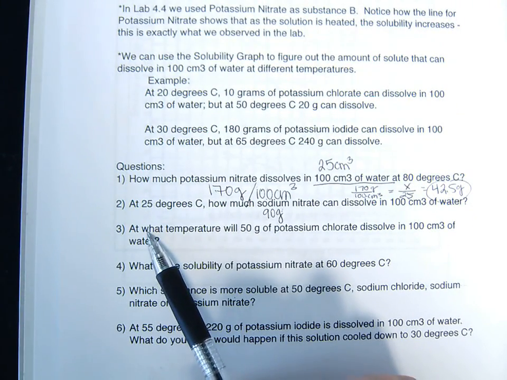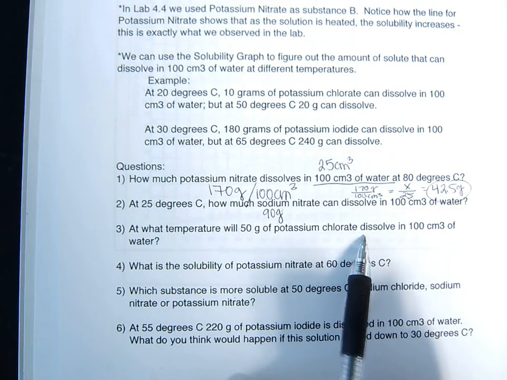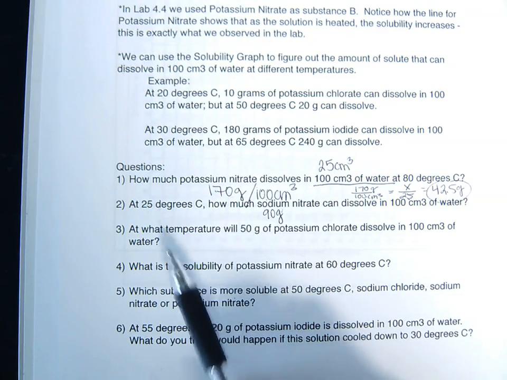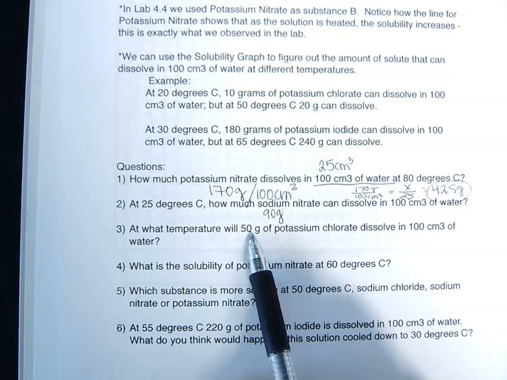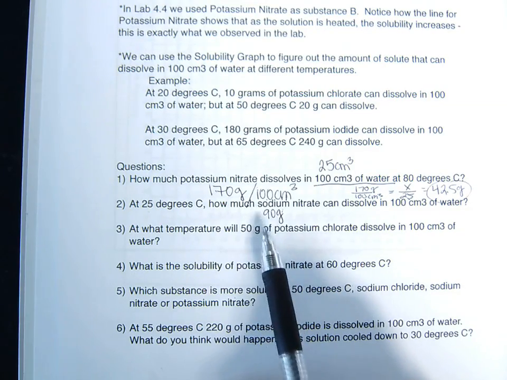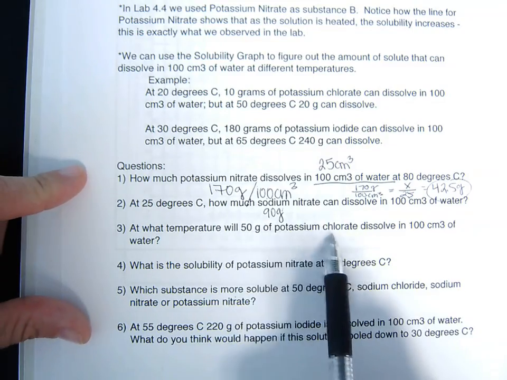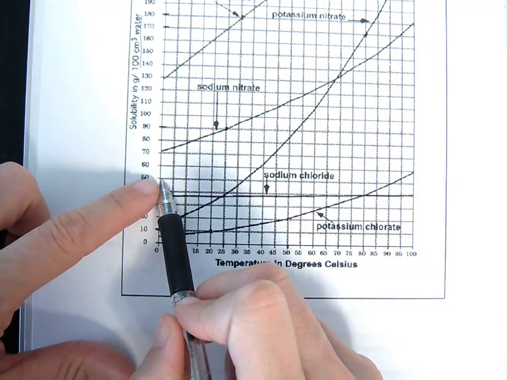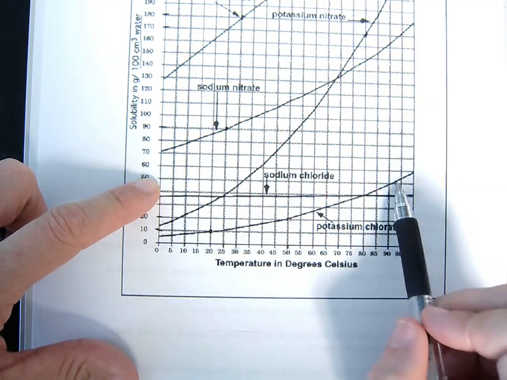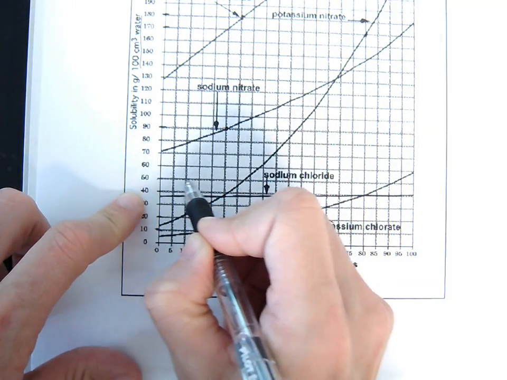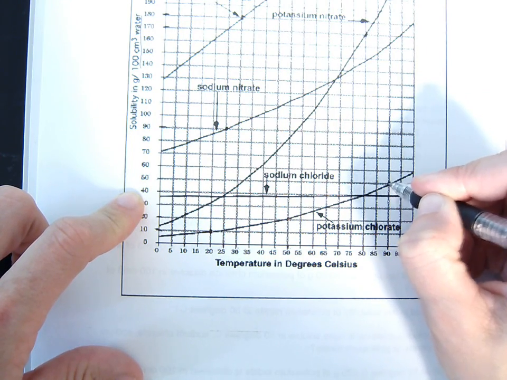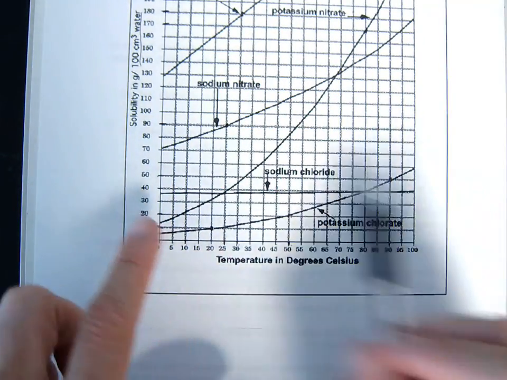Number 3, at what temperature will 50 grams of potassium chlorate dissolve in 100 cubic centimeters of water? So this just flips it up on you. Instead of asking how many grams, it's asking you at what temperature. So what we want to do is find 50 grams on the solubility side, on the y-axis, and see where it intersects with potassium chlorate. So here's 50, and potassium chlorate is this line here. We're going to go all the way over to where it intersects with potassium chlorate, right there, and then we see what temperature that is, and that temperature is 90 degrees. So you can do the reverse as well.